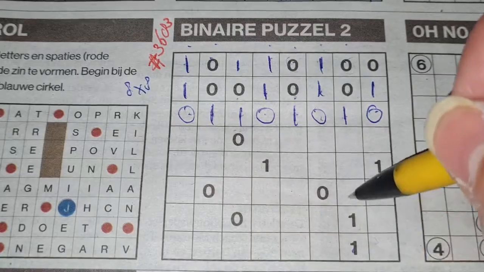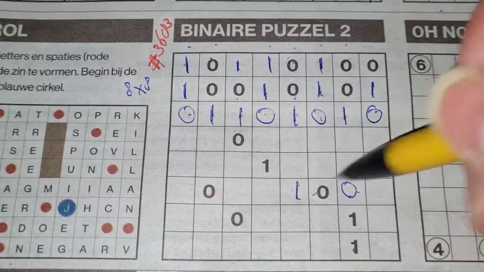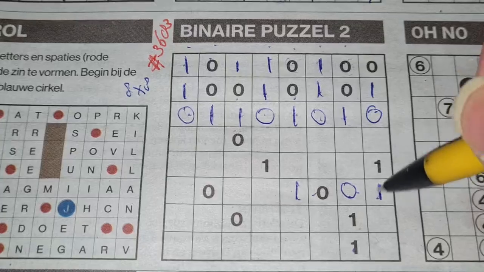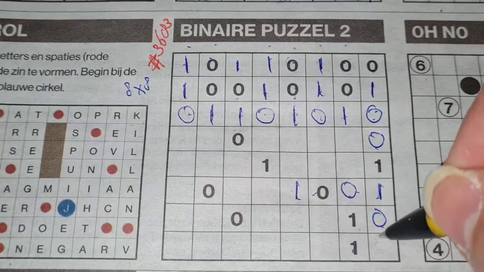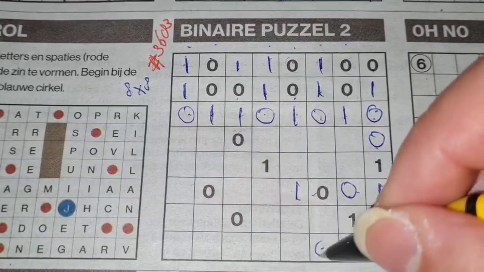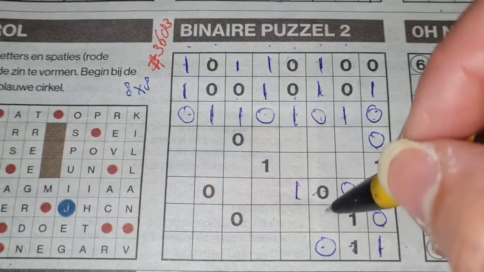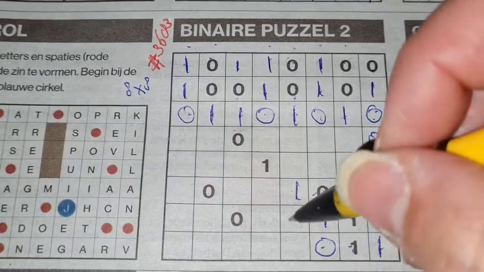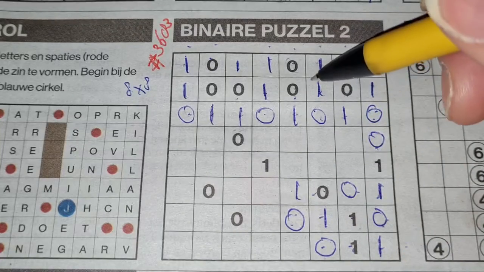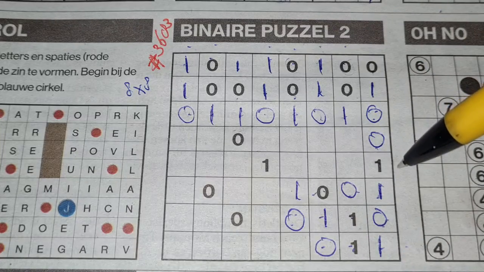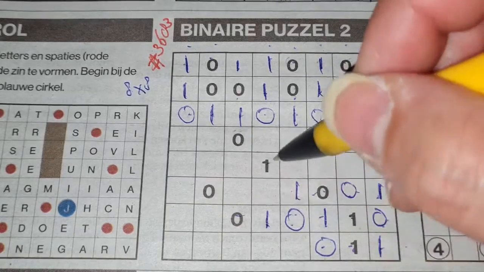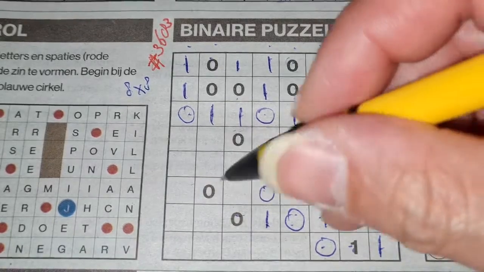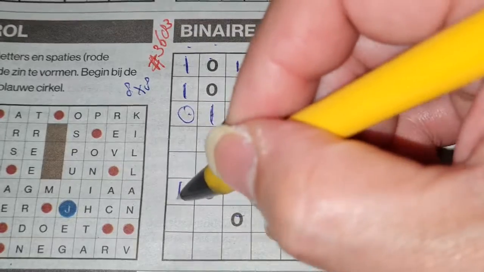Double one, here no, there no. Double O, here one, there one. Double one, here no, there no. 4 O's we have here, so the rest are ones. Double one, here no, there no. Between two O's comes in one. Double one, here no, there no. Then between two O's comes in one. Between two ones comes in O. Now we have 4 O's, so the rest are ones.